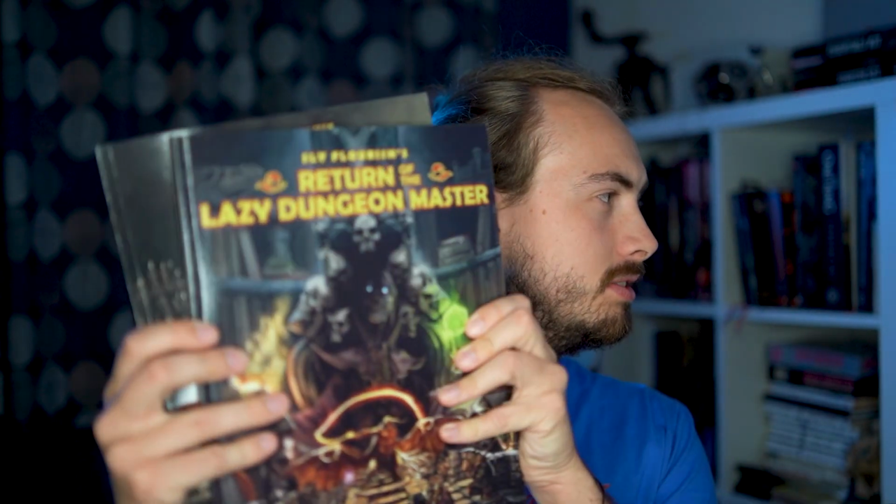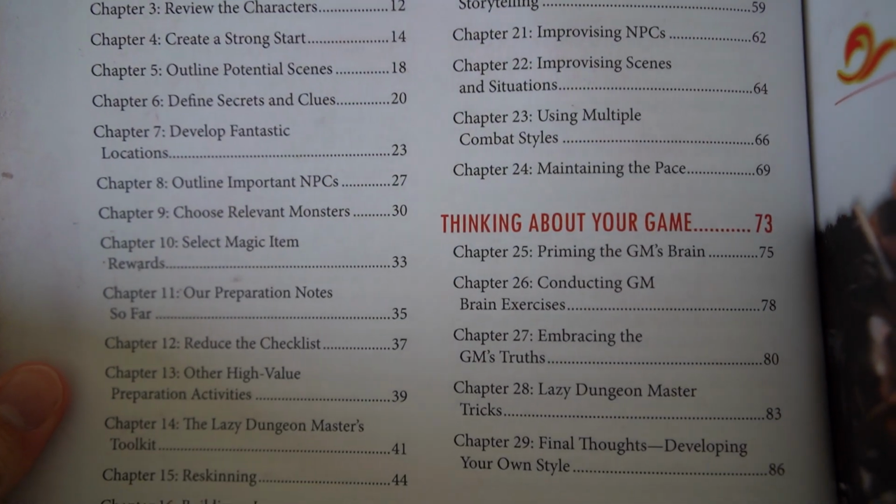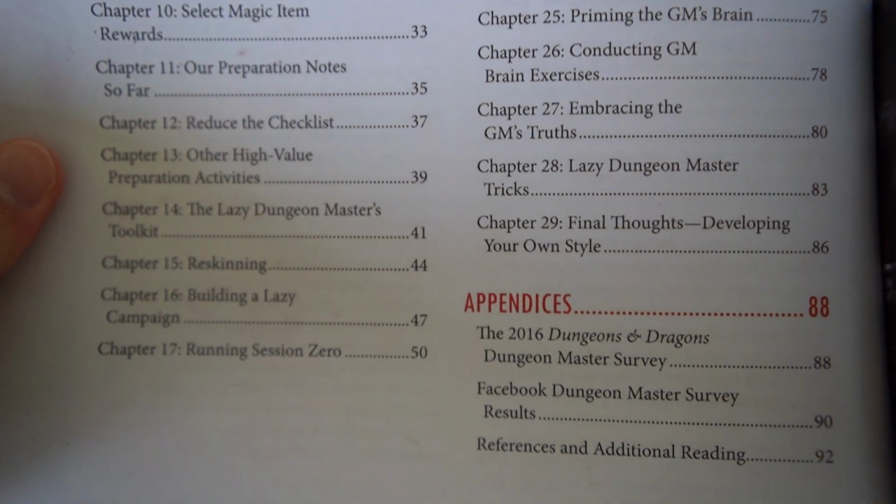Some things that have also helped me is the Lazy GM's Guide, which is by Sly Flourish. I've got both the toolbook and the Lazy GM's Guide, or Return of the Lazy Dungeon Master, somewhere on a shelf here. So yeah, is that a bit glossy? There you go. Return of the Lazy Dungeon Master, and then I've also got the Lazy DM's workbook. I've done a lot of 5e stuff in the past, but now I'm moving away from that. Even though it is geared towards 5e, everything in there is really useful to bring across into other games.